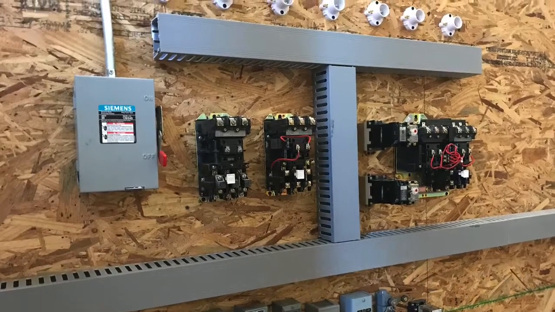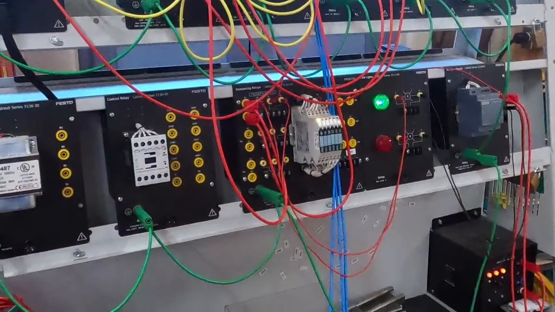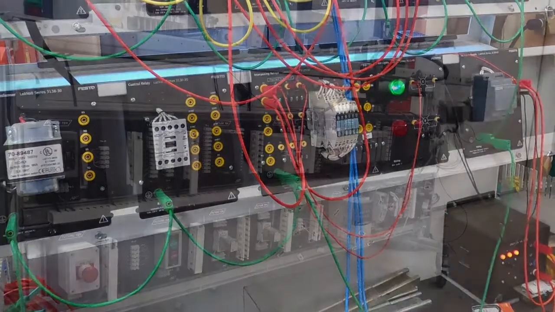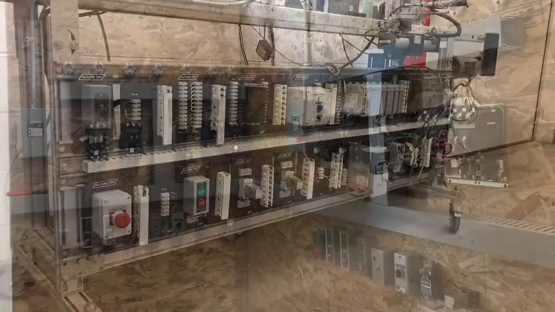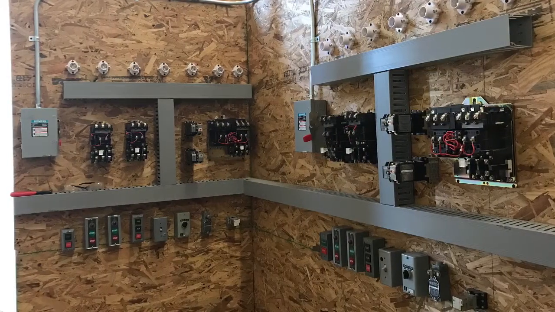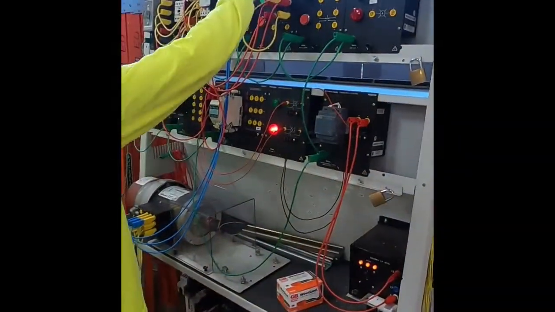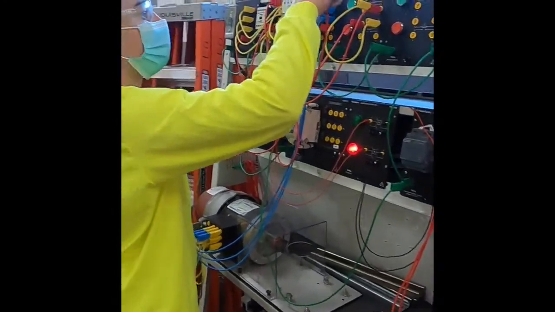Motor controls, industrial wiring. We have students that are interested in factories and how factory machinery works. So we talk about all the components and all the controls that need to take place in order for electricity to control a machine and make it operate.